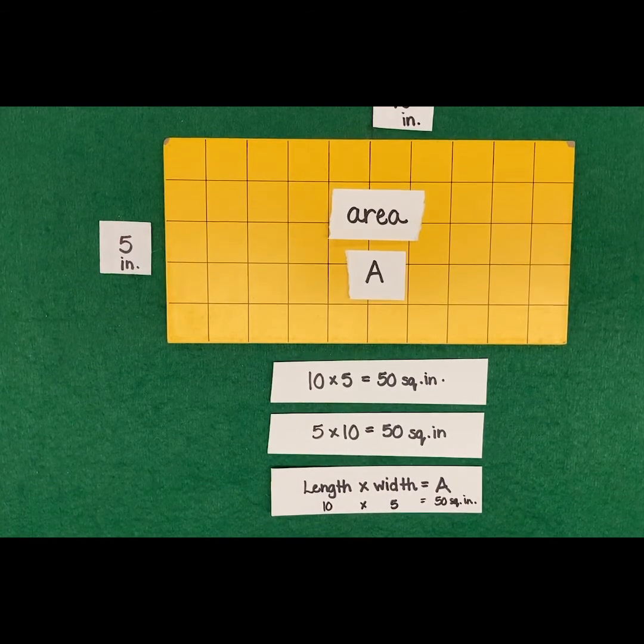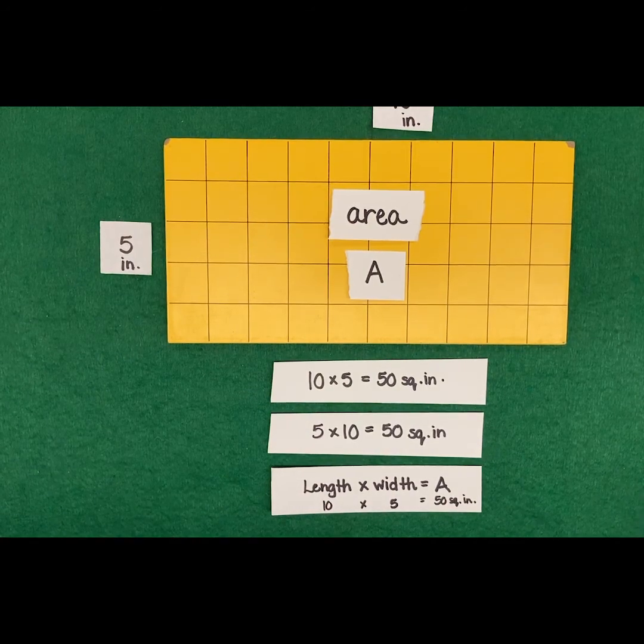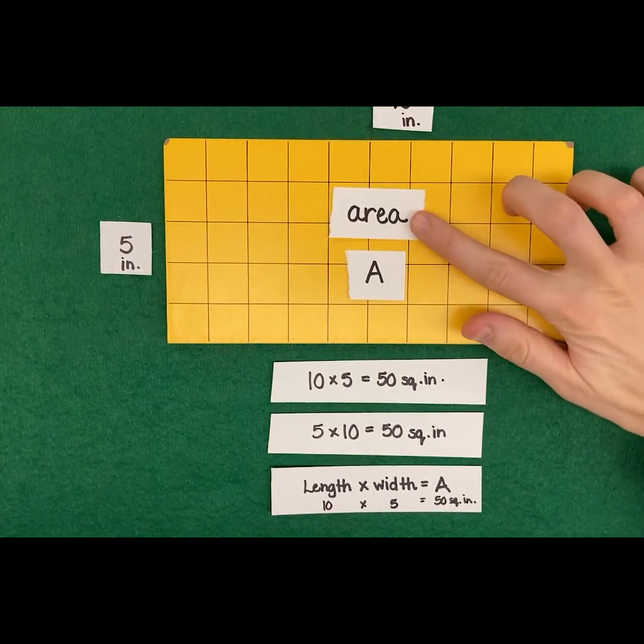You are going to mess with creating your own rectangles, your own rooms of different floors, and finding the area of them.